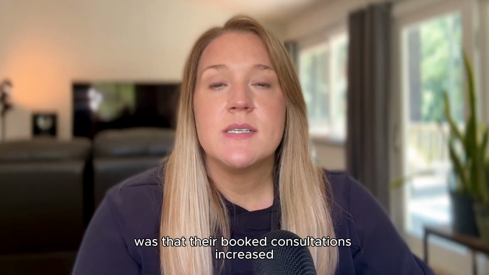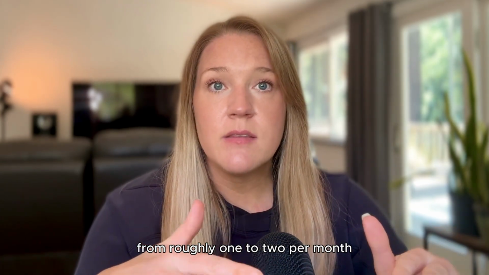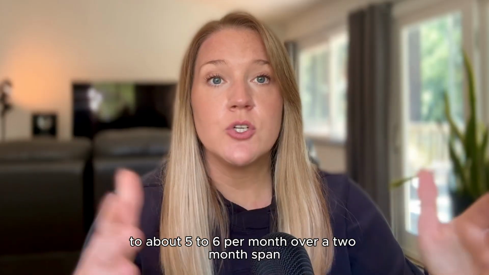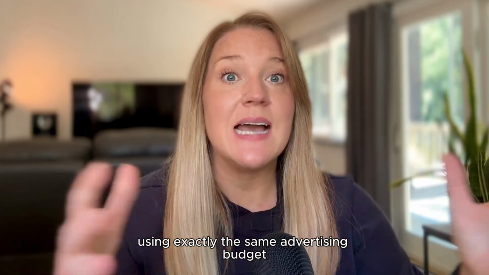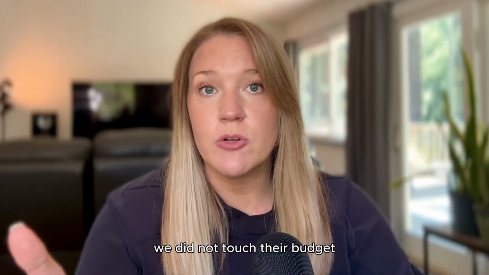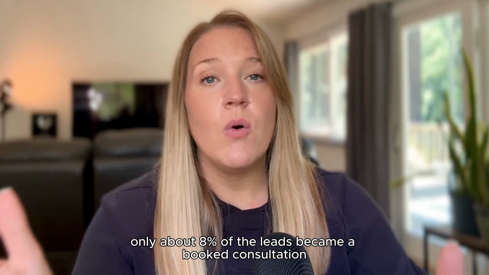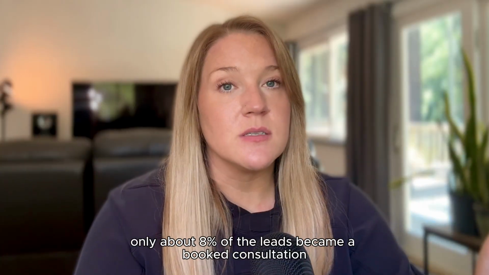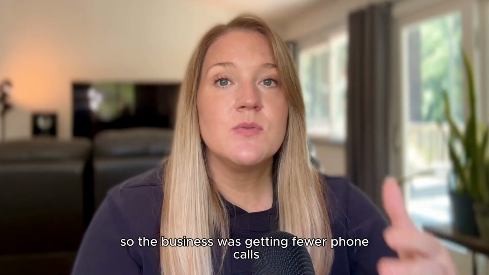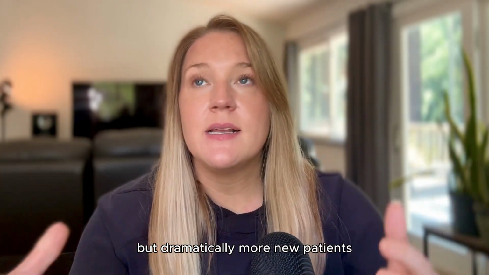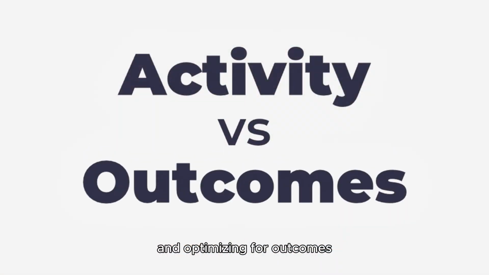But what we did see was that their booked consultations increased from roughly 1 to 2 per month to about 5 to 6 per month over a 2-month span. That's around a 3x increase using exactly the same advertising budget. We did not touch their budget. The lead to booking rate tells the story of this account even better. Before, only about 8% of the leads became a booked consultation. After the changes, that jumped to around 60%. So the business was getting fewer phone calls, but dramatically more new patients. And that's the difference between optimizing for activity and optimizing for outcomes.